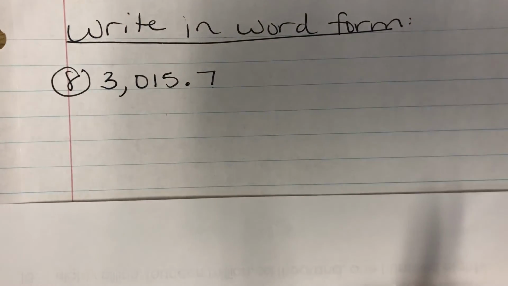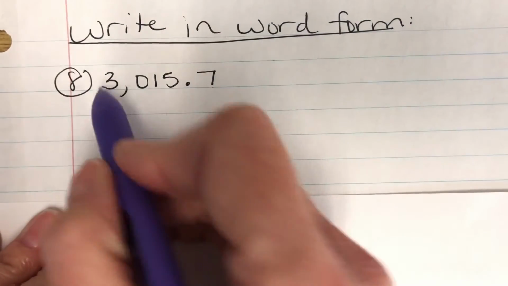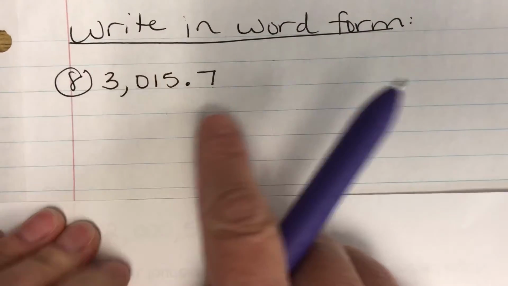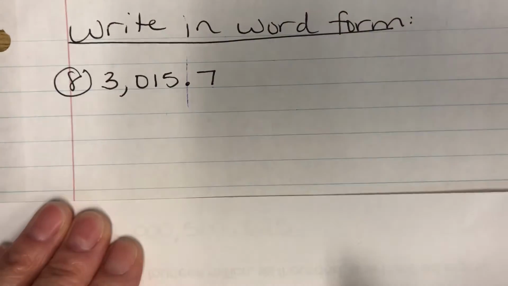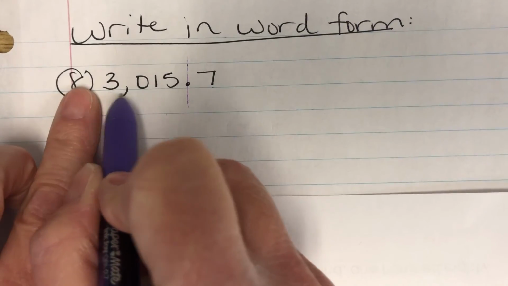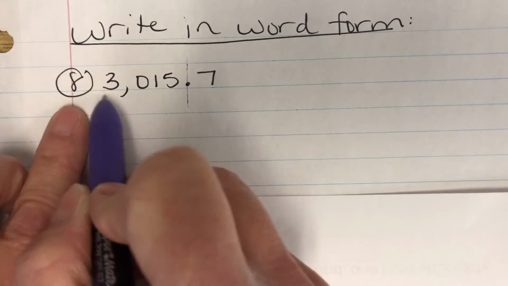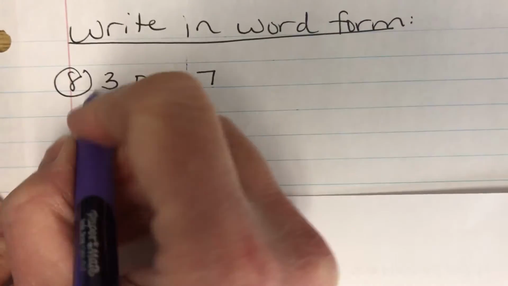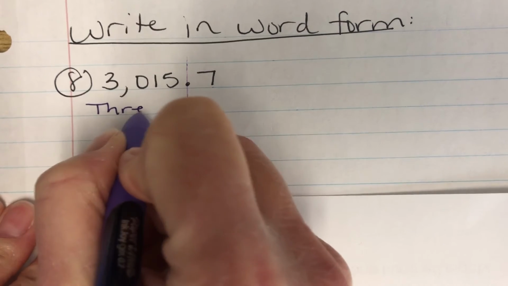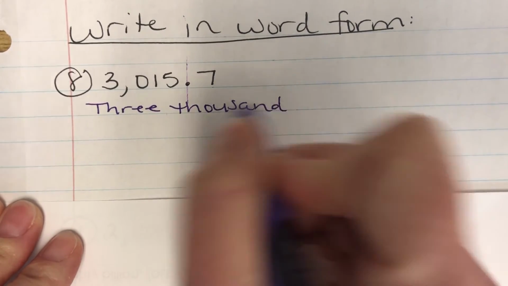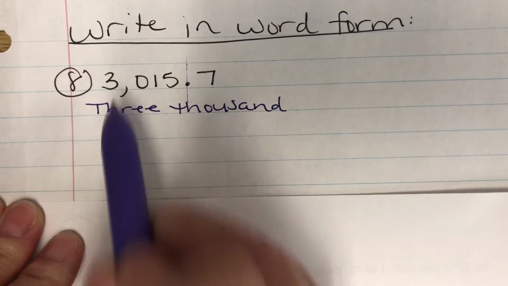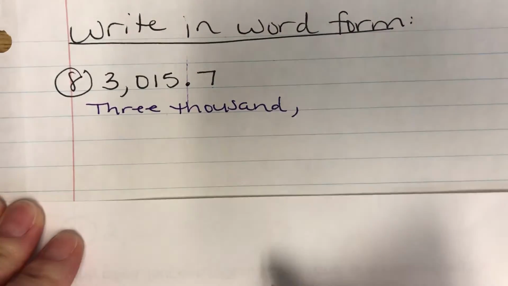Okay, welcome back. First things first, I'm going to start with the left side of the decimal point. I'm going to draw a little line here. Left side of the decimal point, I'm going to start here, the number before the comma. I see 3, and that is in the thousands place. So to start off, I have 3,000. I'm not going to say and, because that's a comma, not a decimal point. I'm going to write a comma.